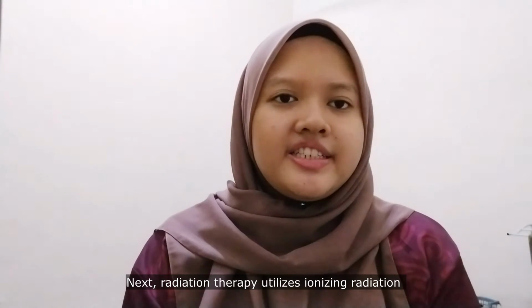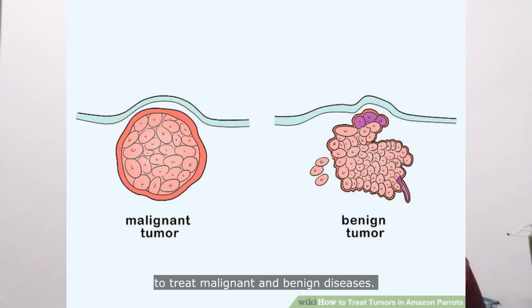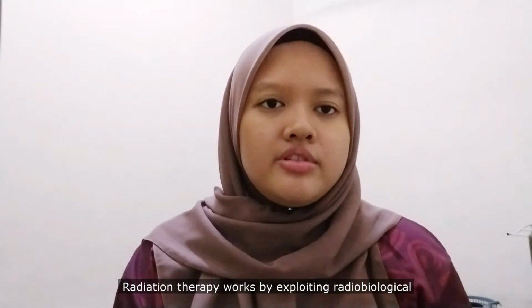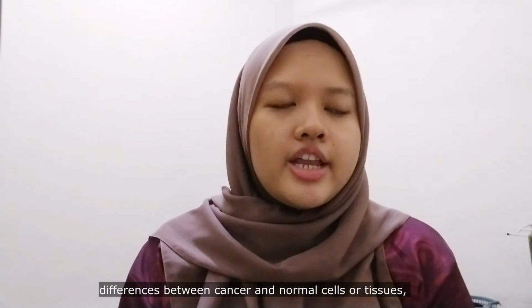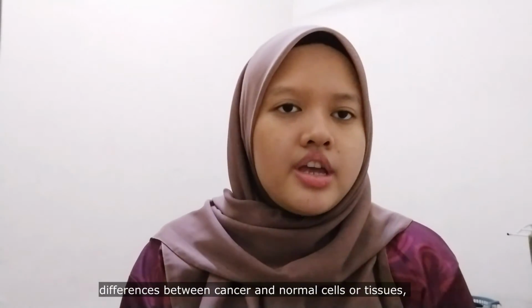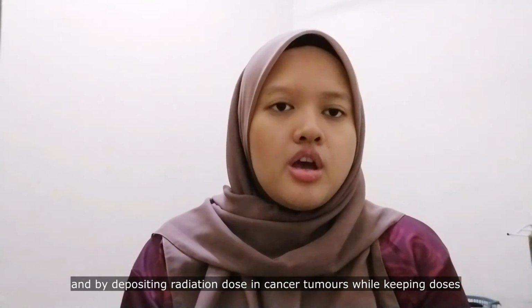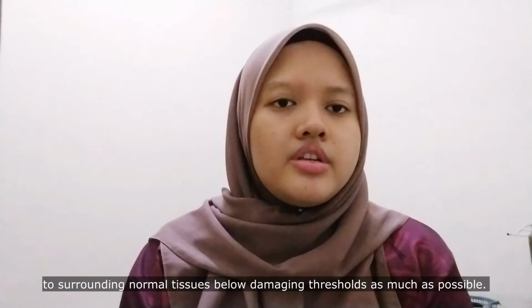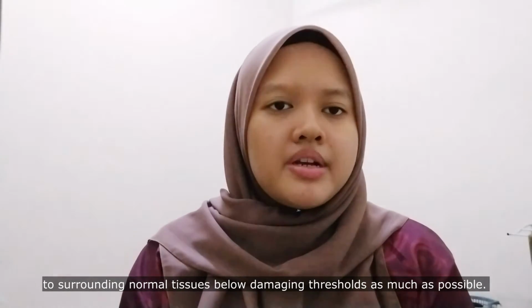Next, radiation therapy utilizes ionizing radiation to treat malignant and benign diseases. Radiation therapy works by exploiting radiobiological differences between cancer and normal cells or tissues, and by depositing radiation dose in cancer tumors, while keeping doses to surrounding normal tissues below damaging thresholds as much as possible.